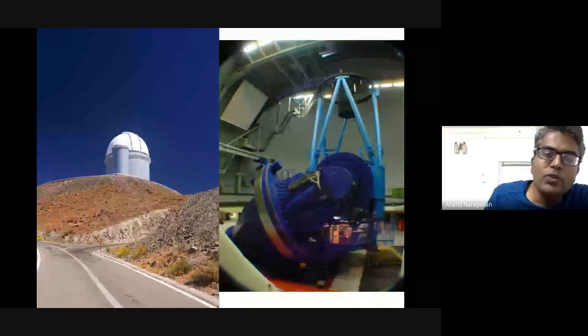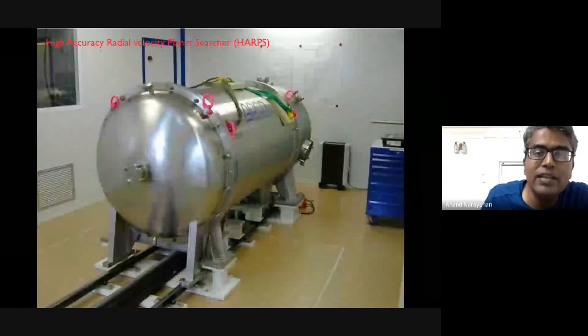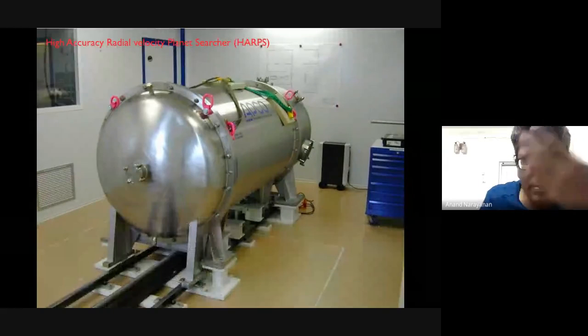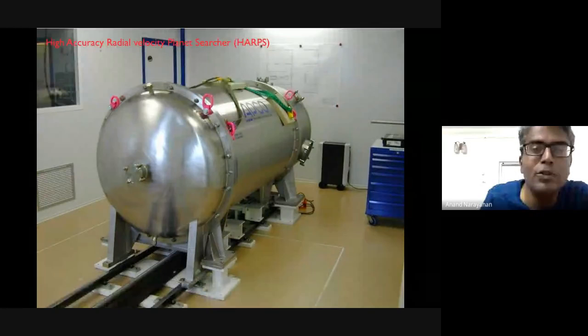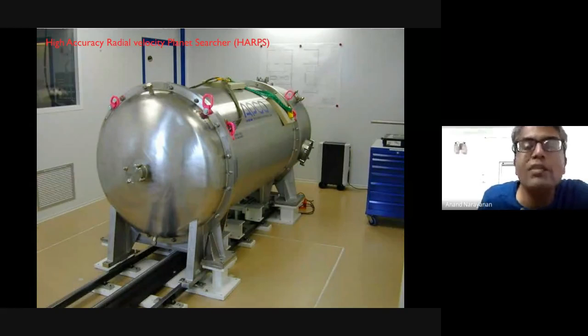Okay. So here is a picture of a spectrograph that is exclusively used for discovering extrasolar planets around other stars, using radial velocity method. It's called HARPS, this particular spectrograph. HARPS stands for High Accuracy Radial Velocity Planet Searcher. And what you are seeing is the cylindrical enclosing of that spectrograph. Inside the cylindrical enclosing are the optical elements of that spectrograph.